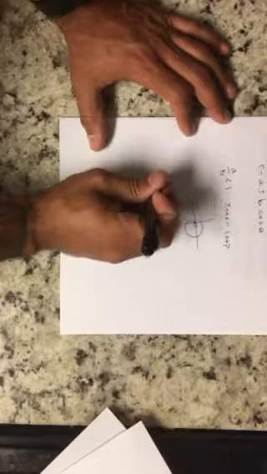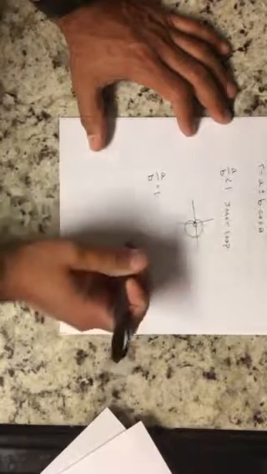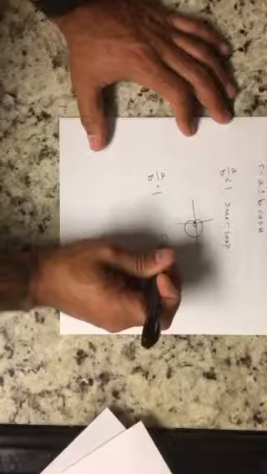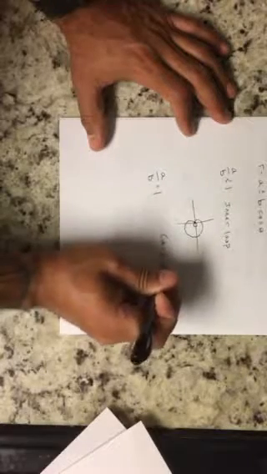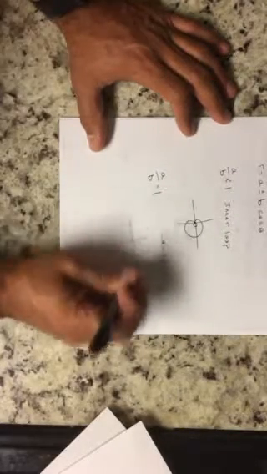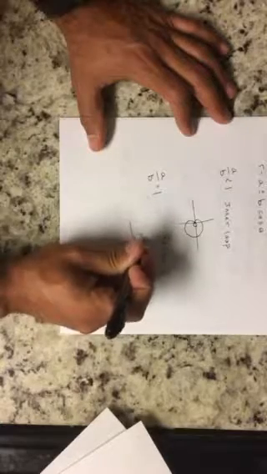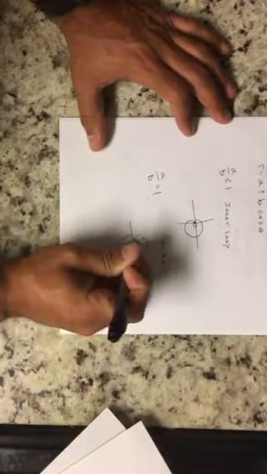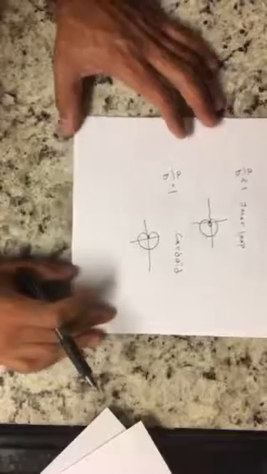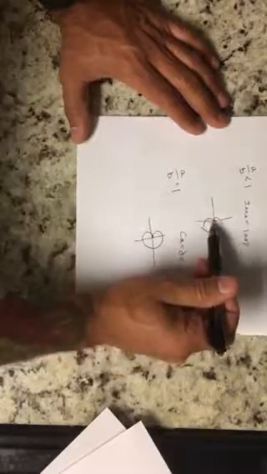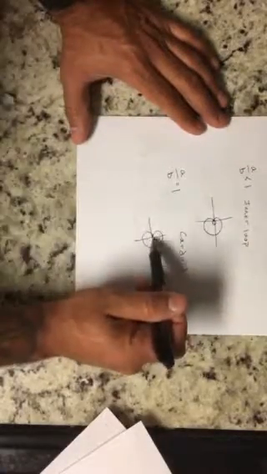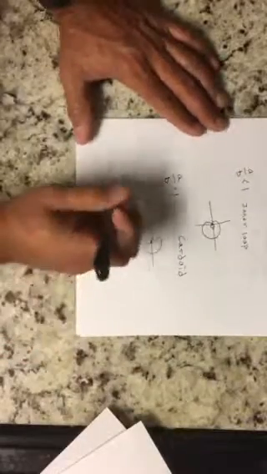If a over b equals 1, then we call it a cardioid, which looks pretty much like a heart, but less pointy at the bottom because it's more rounded here. The difference between these is this little loop here. So this one doesn't have the loop and this one does.